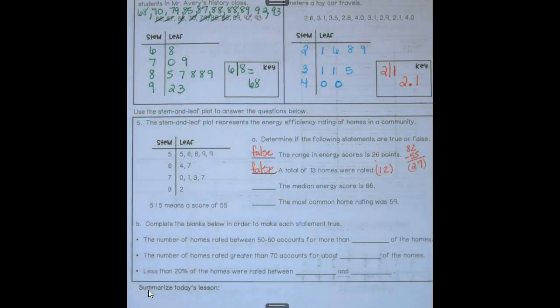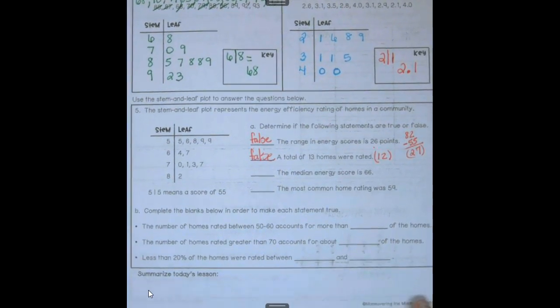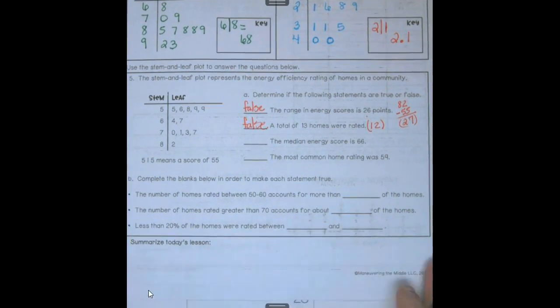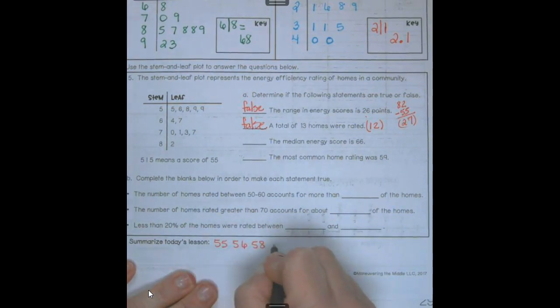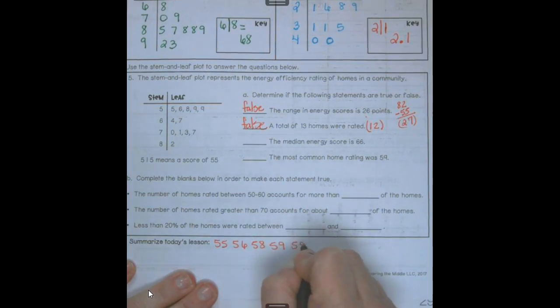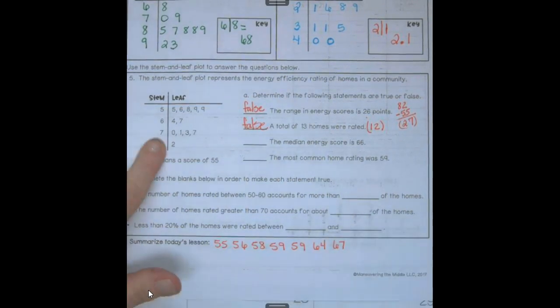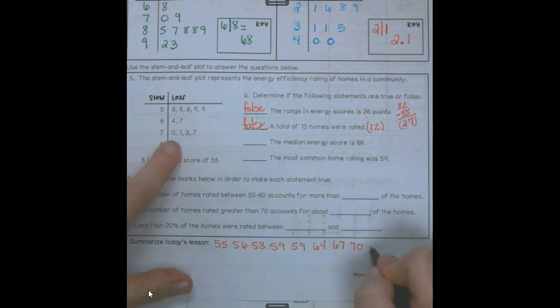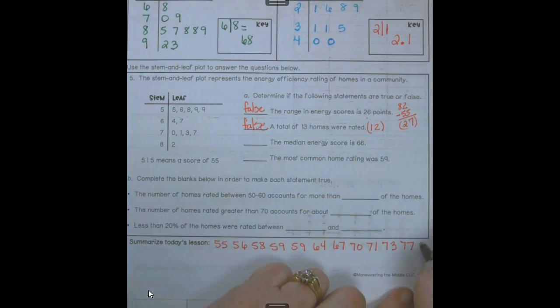C, the median score is 66. First, we need to find the median. I like taking my numbers and listing them out and finding the median: 55, 56, 58, 59, 59, 64, 67, 70, 71, 73, 77, and 82.